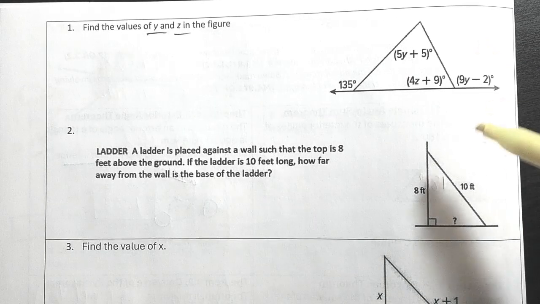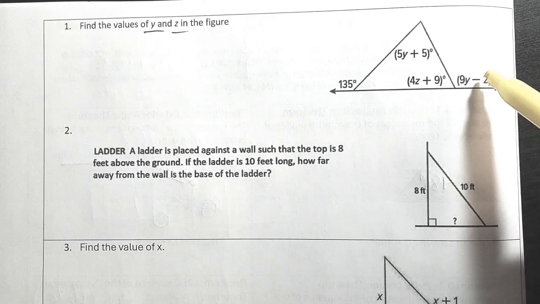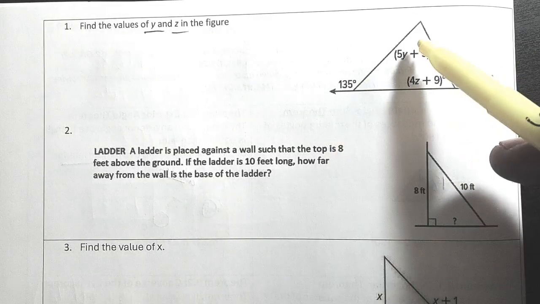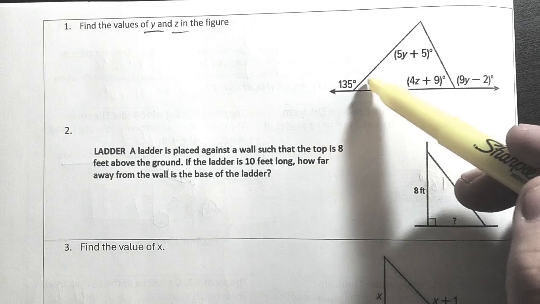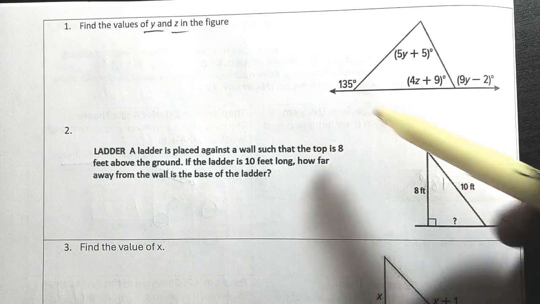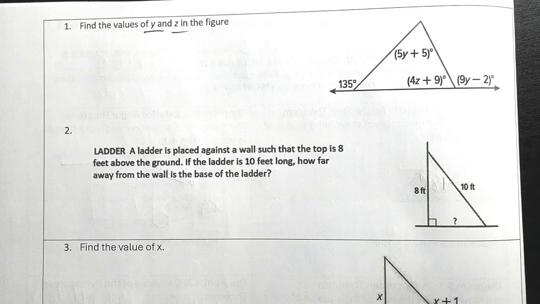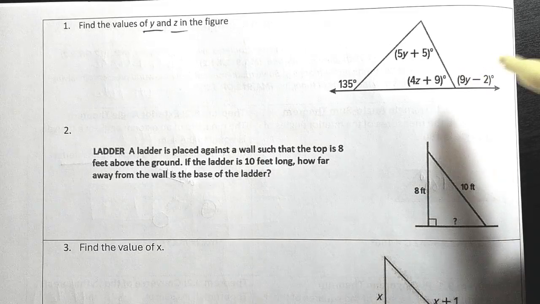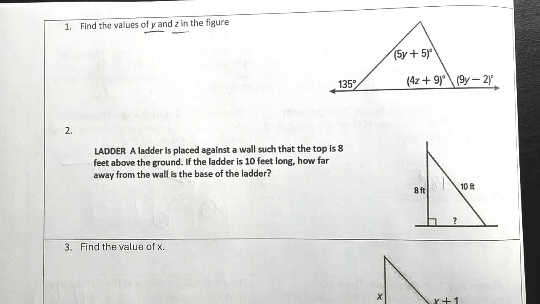So we know from the exterior angle theorem that this angle would be equal to the two remotes, and that would be y's and y's, but we don't have anything here. And we know that 135 is going to be equal to these two. Those are the remote interior angles. But that's a y and a z. So what do we do?